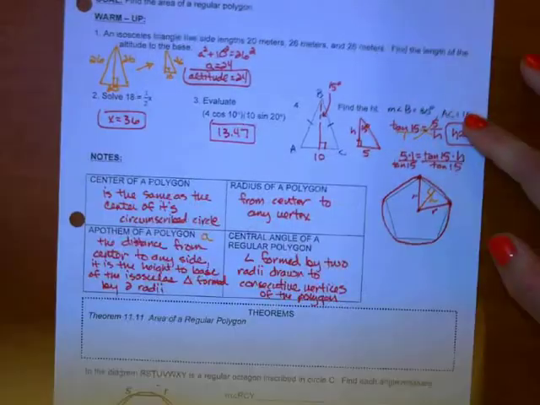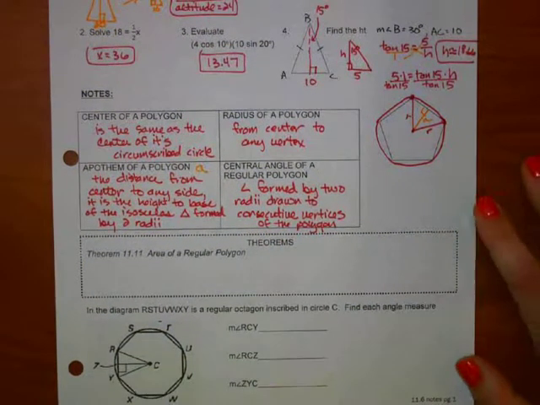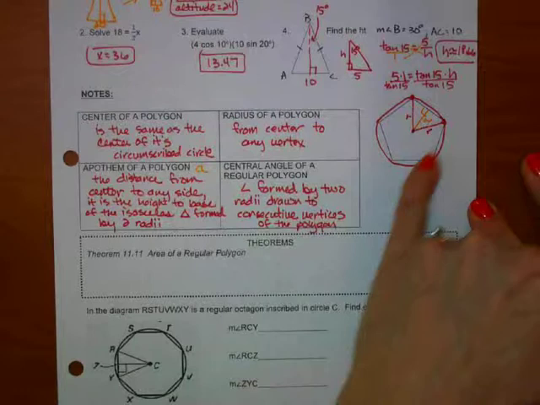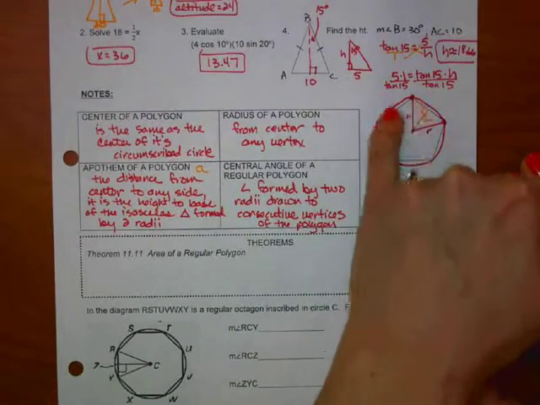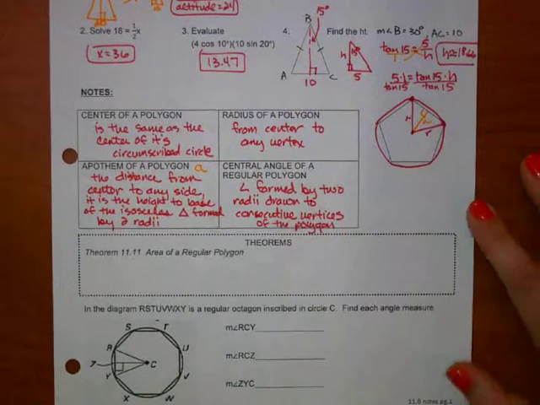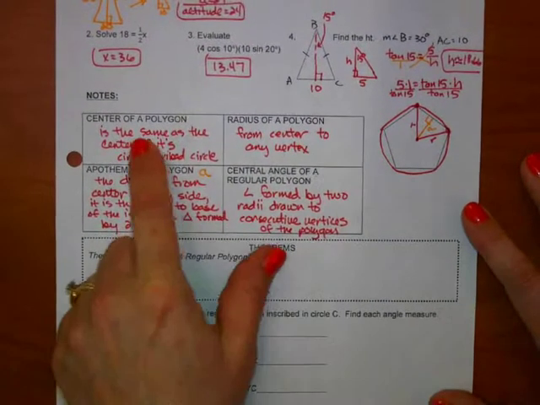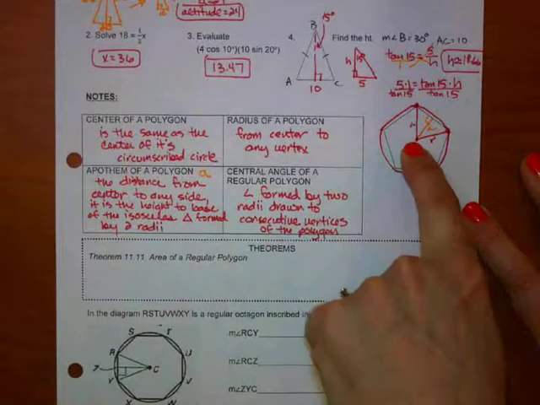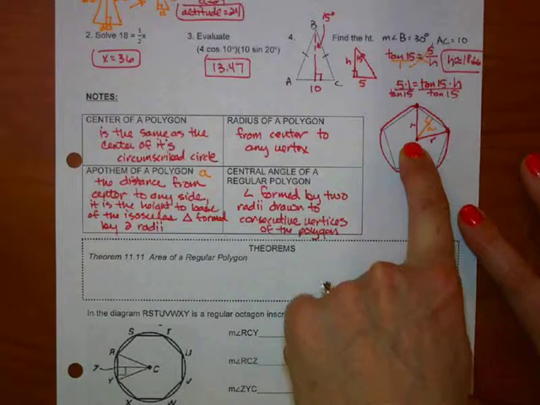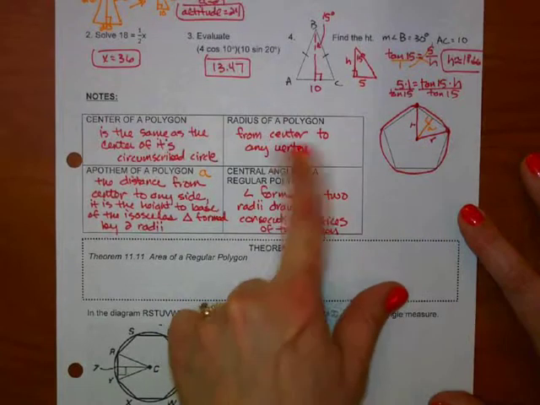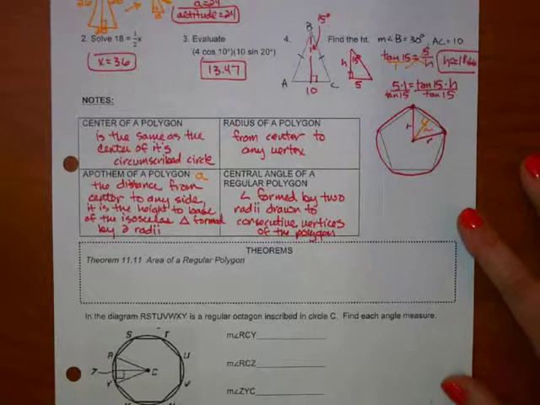Let's keep going then. Definitions. So a circumscribed polygon is just a polygon drawn within the circle. My circle's not so great there, but the vertices hit the circle. Okay? So then the definition, the center is the same as if it was the center of the circle that was drawn around it. Make sense? The radius is from the center to any vertex of your polygon.